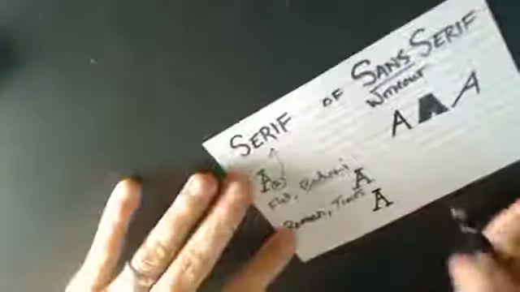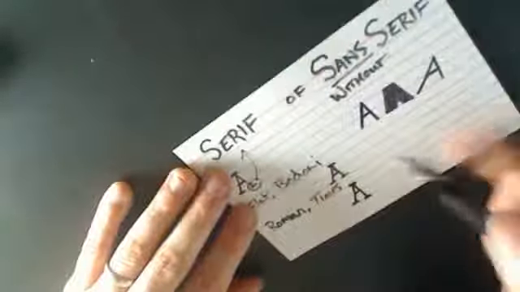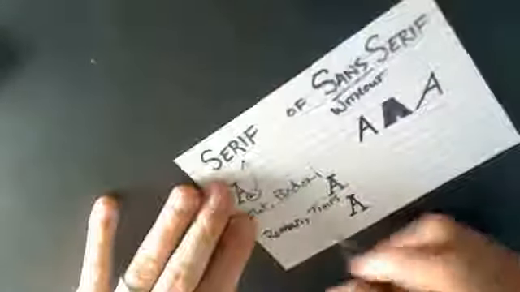Serifs are intended to help readability at small sizes, so kind of carries your eye along. So you'll often see sans-serif as a headline font, and then a serif as something more like body copy.